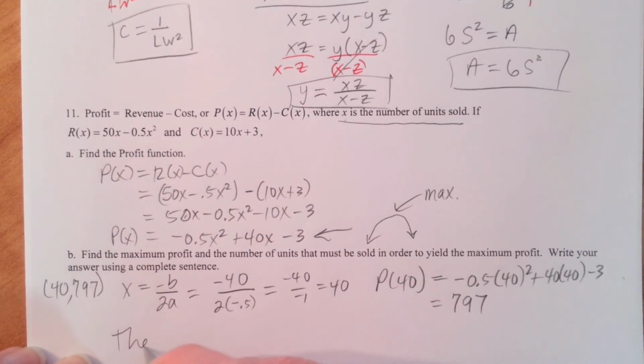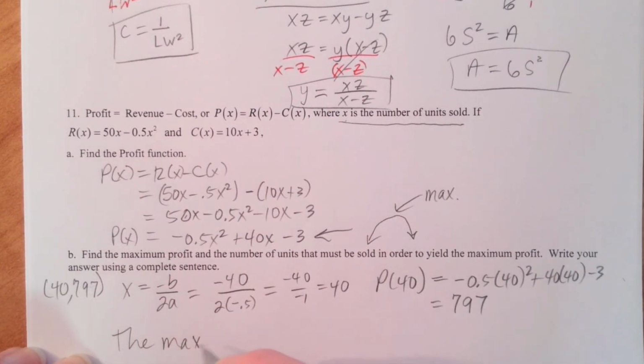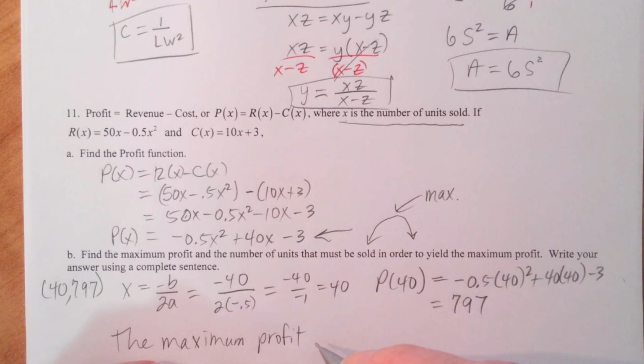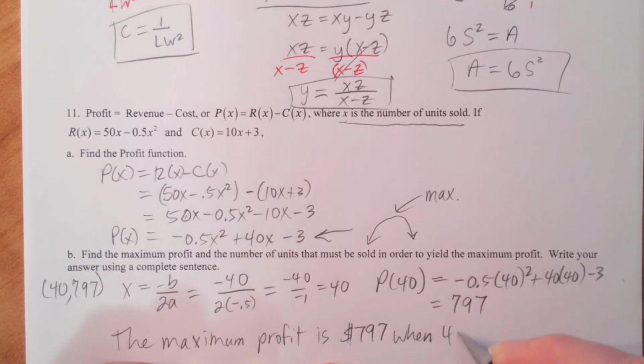So the maximum profit is $797 when 40 units are sold.